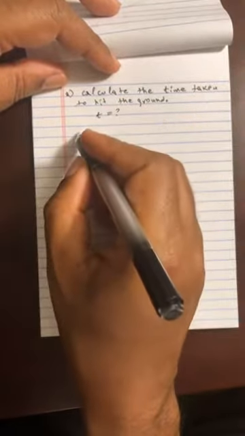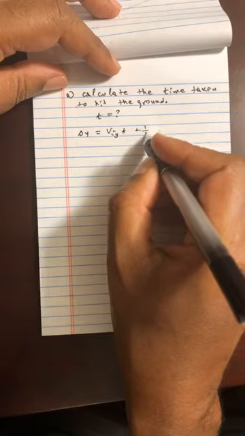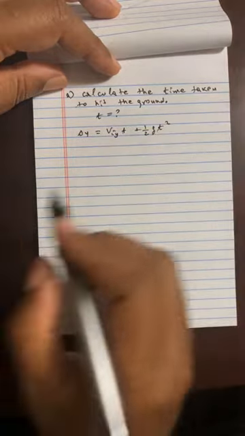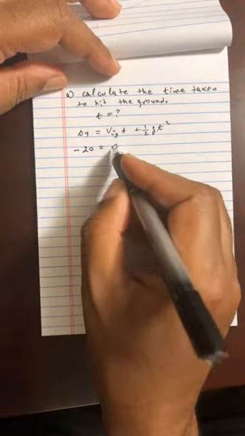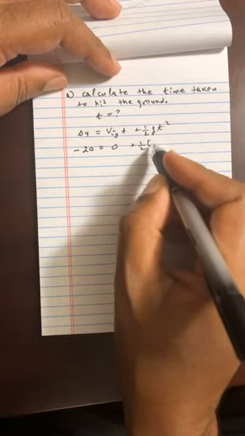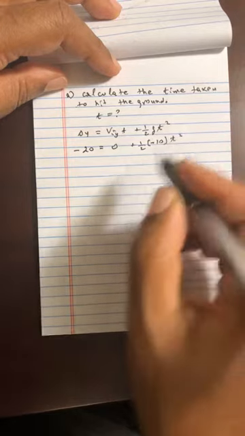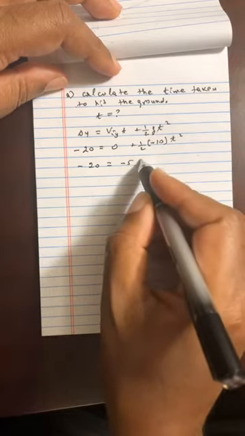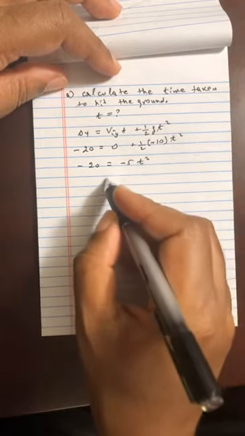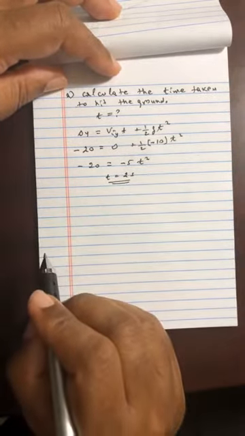This is what we're looking for, and we're going to use the following equation. Delta y equals Viy t plus half g t squared. Okay, so delta y is negative 20, it's a downward displacement. Viy is 0. And then I'm going to use approximately negative 10 for gravity, but you always use negative 9.8, and we've got t squared over here. Okay, so we've got negative 20 equals negative 5 t squared, and from that we get t equals 2 seconds. Okay, so the bullet will take 2 seconds to hit the ground.